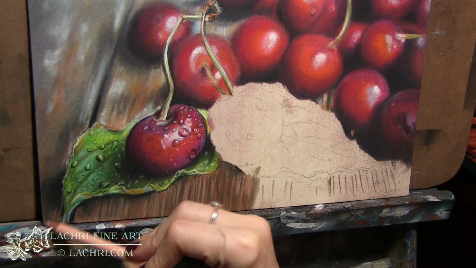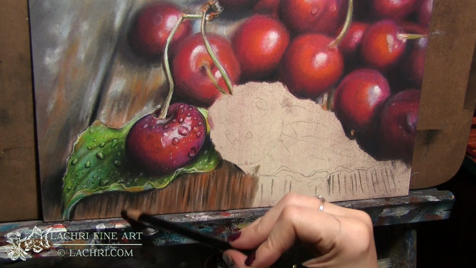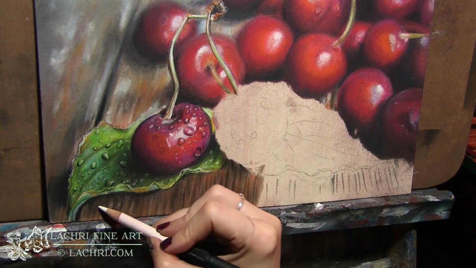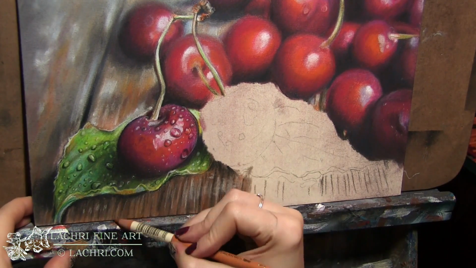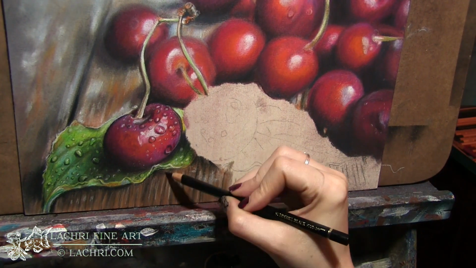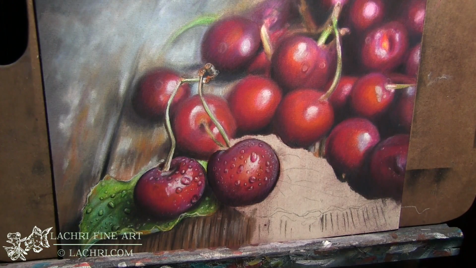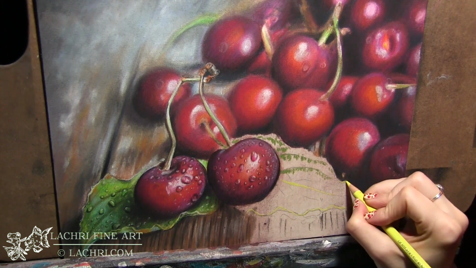Adding some orange into the wood grain here. I'm not just using brown. Making sure my lines are fairly sketchy so that it does look like wood grain. And I don't need to copy this exactly, I just want to use the reference photo as a general guide as to the direction that the wood grain is going there. But I'm not going to worry about every single little teeny tiny line being exact.